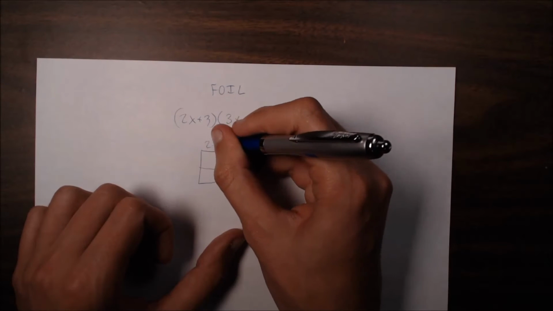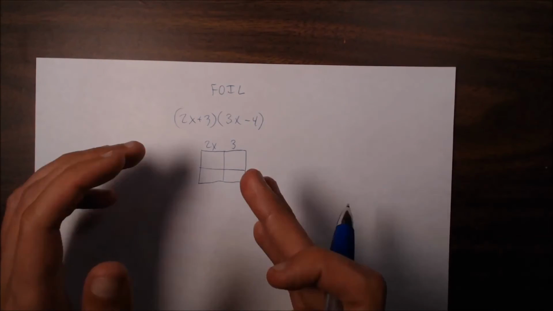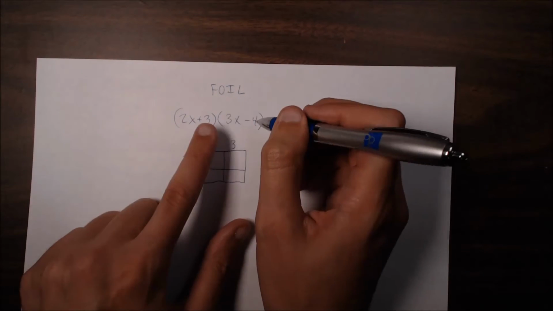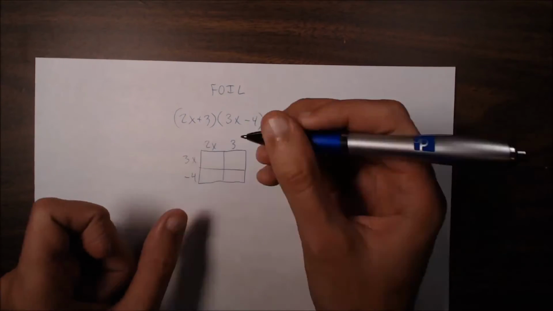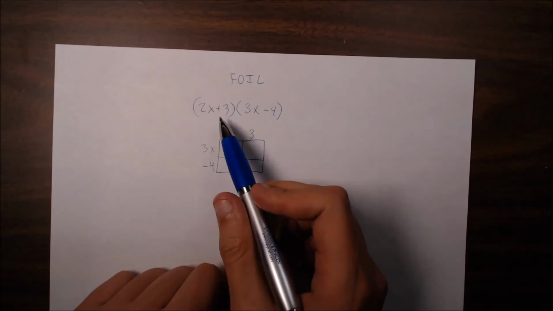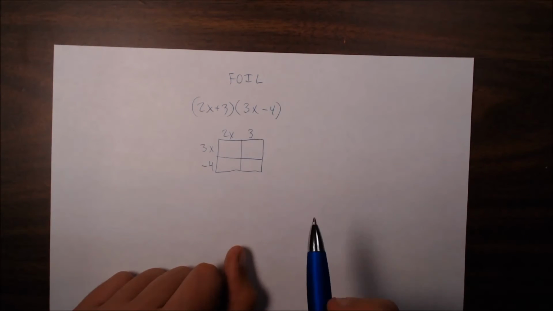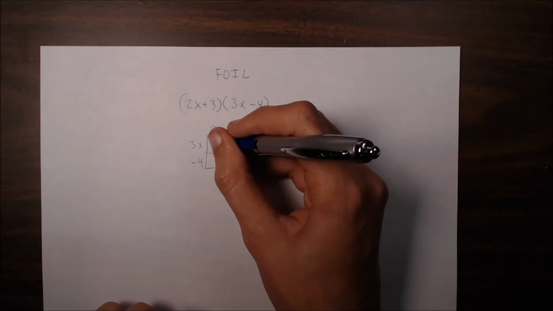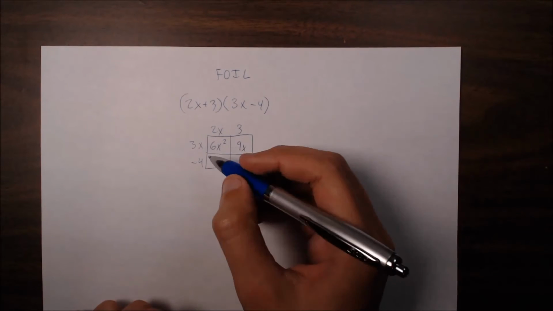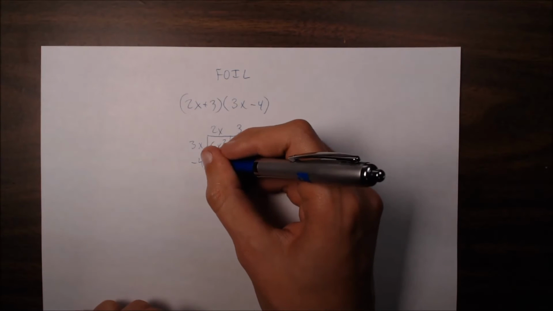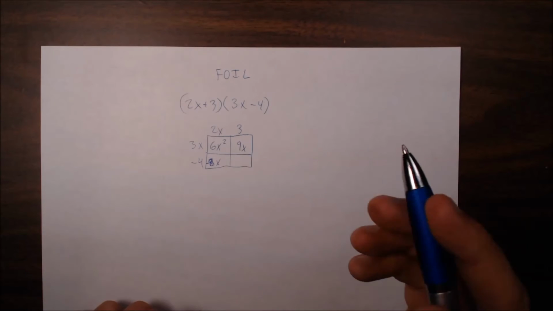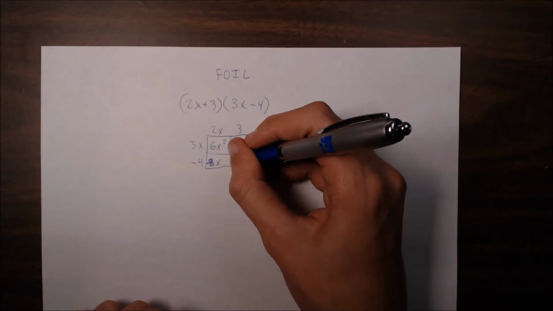And all the box does is it acts like a graphic organizer. It's going to organize everything so that as you're multiplying everything here by everything here, it's nice and organized and it's easy to keep track of what you're doing. This is just a way to make sure that everything here gets multiplied by everything here. So 2x times 3x is 6x squared. 3x times 3 is 9x. 2x times negative 4 is negative 8x. And negative 4 times 3 is negative 12.